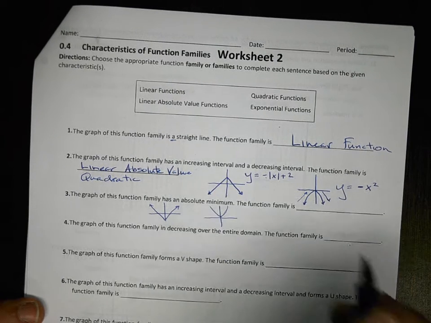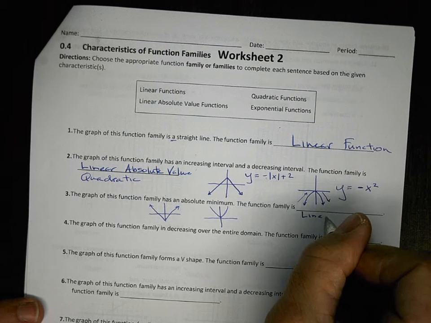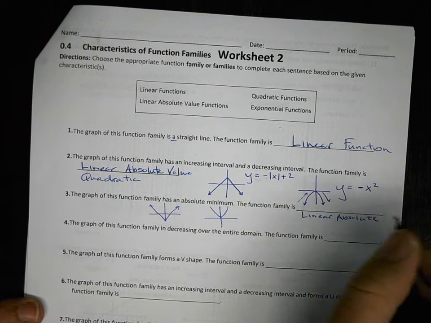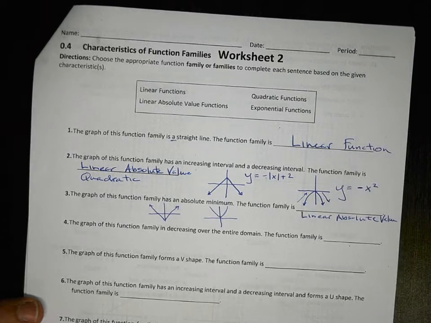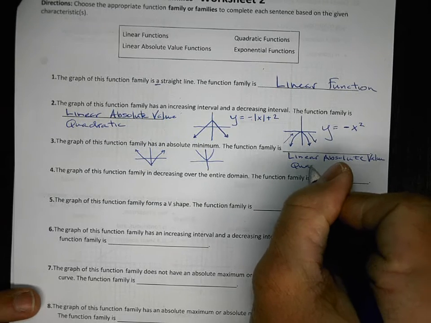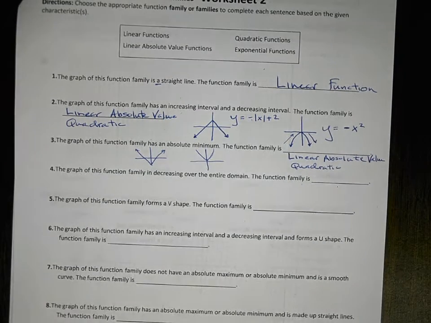So again, it's going to be, I'm going to put them down here, linear absolute value. I didn't leave myself much room. Value, can you guys see that? Yeah. Linear absolute value and quadratic. So if it has an increasing interval and a decreasing interval, it will have an absolute maximum. If it has a decreasing interval and then an increasing interval, it will have an absolute minimum.